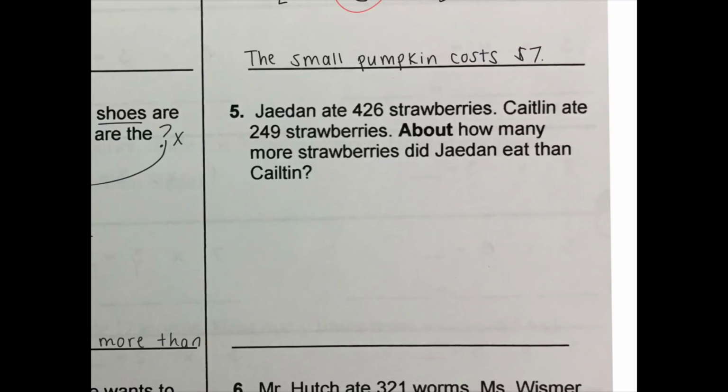Jaden ate 426 strawberries. Caitlin ate 249 strawberries. About how many more strawberries did Jaden eat than Caitlin? First thing I do with my pencil is bracket the question. The word about is jumping out to me. I'm going to put a star above it. About means I'm going to have to round. Looking for more important info.